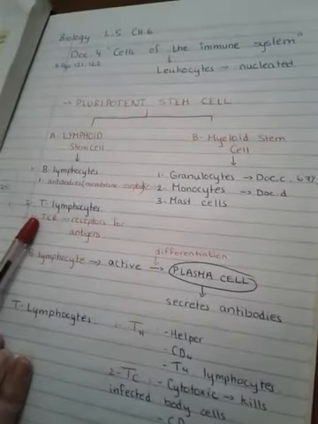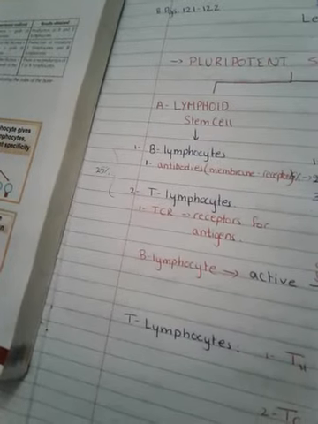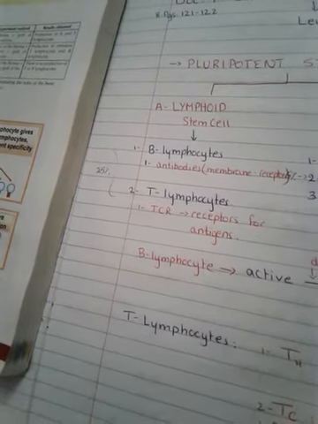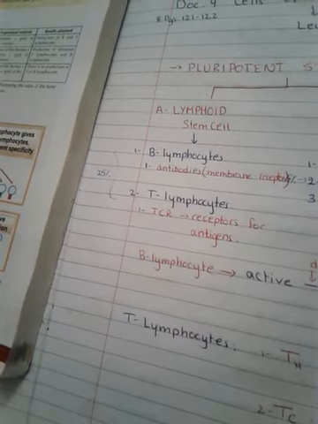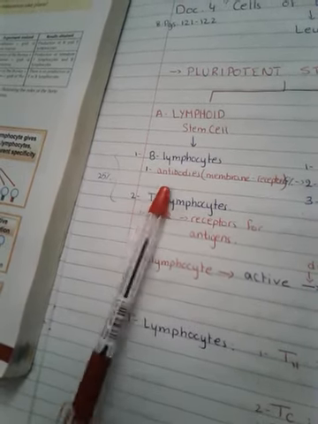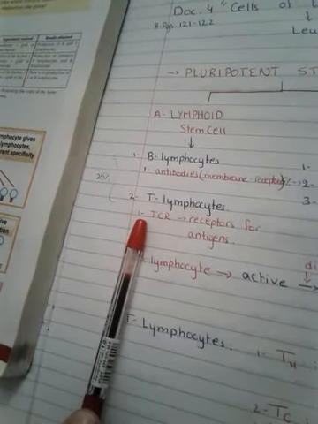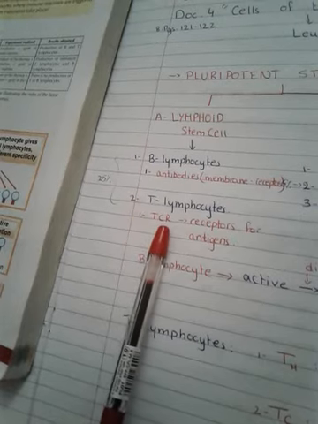We go to the lymphoid cells now. So we've got the B lymphocytes and the T lymphocytes. They make up 25% of the major leukocyte population. We distinguish them by their receptors. Receptors are present on their membranes. In B lymphocyte, we've got antibodies, while on T lymphocyte, we've got TCR, or what's known as T cell receptor. Okay, so TCR stands for T cell receptor.